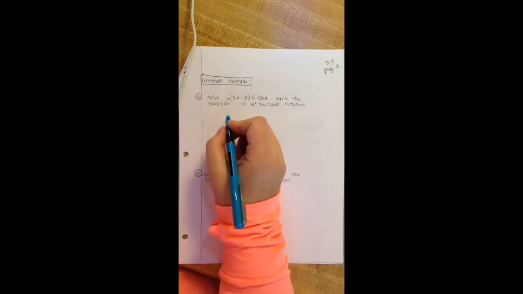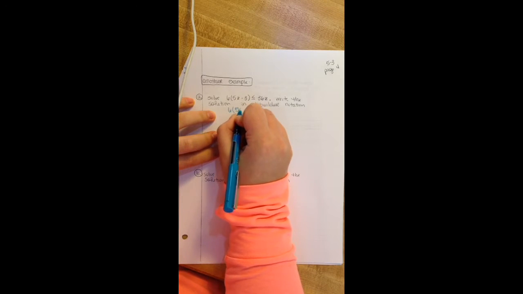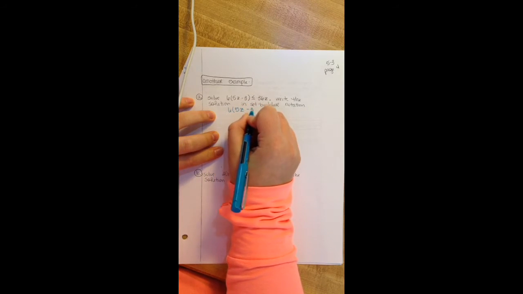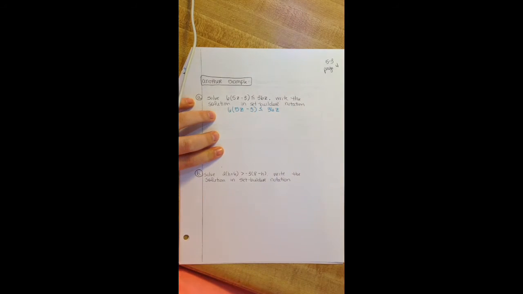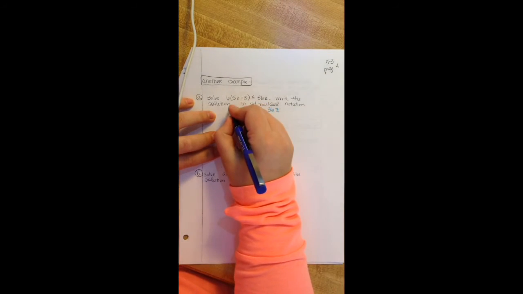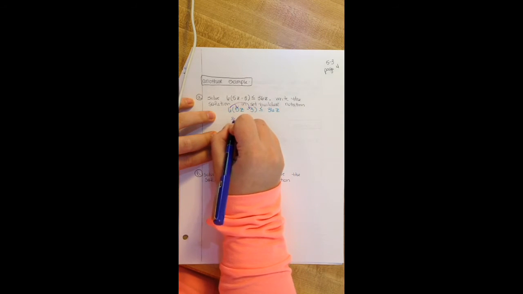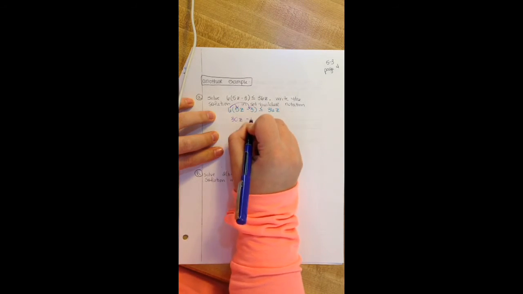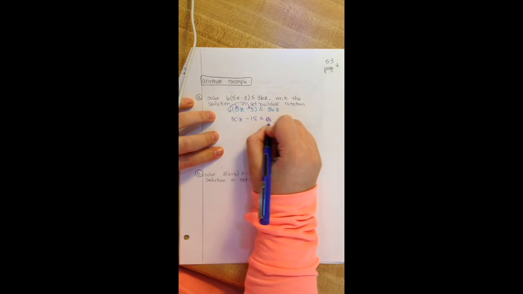Okay, so the first one gives us 6 times the quantity 5z minus 3 is less than or equal to 36z. Okay, we've been talking about the distributive property, so we're going to distribute that 6 to both pieces. I get 30z minus 18 less than or equal to 36z.